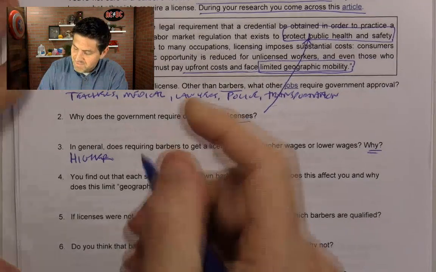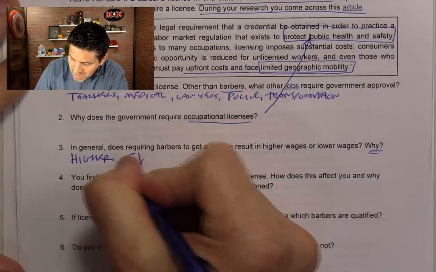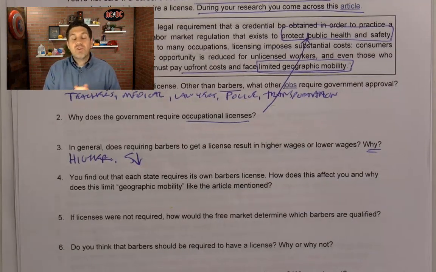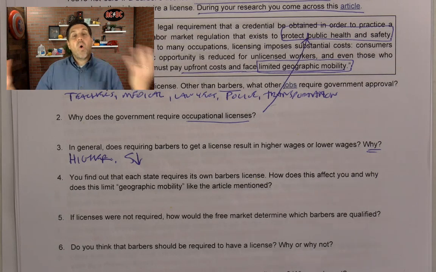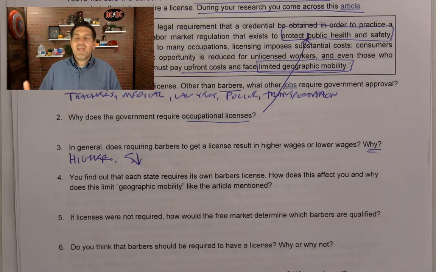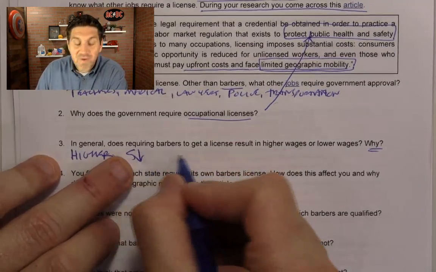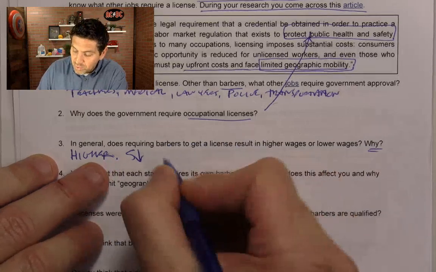Decrease in supply. You got it. There's wages. You're right. Exactly right. There's a decrease in supply because, like you said, you don't have everyone going out and being a doctor or a dentist, right? You can't just practice dentistry in your garage. But decreasing the supply decreases the number of qualified workers, and that would lead to higher wages.